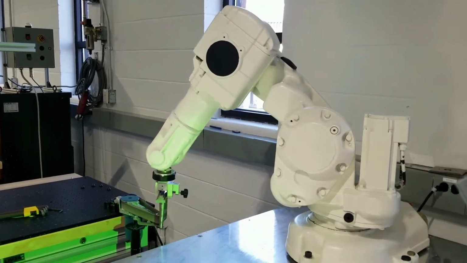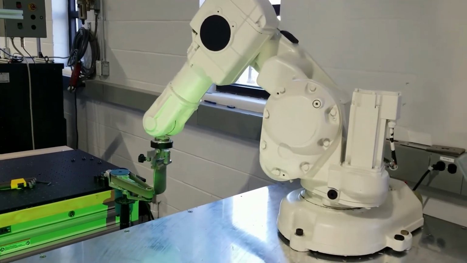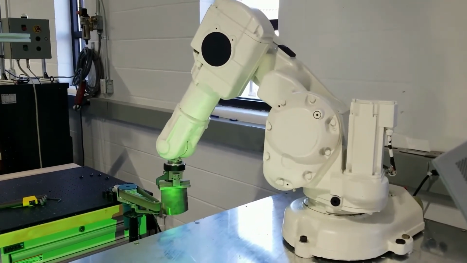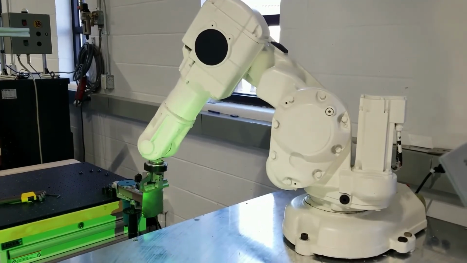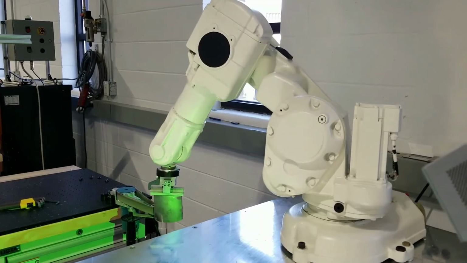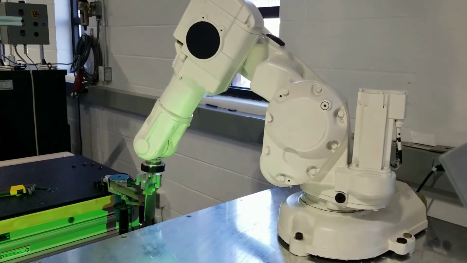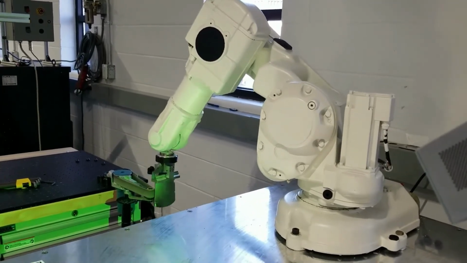But I did want to show you the iterative process, so that you get a feel of what's going on, and the near real time way in which this repair process was carried out.